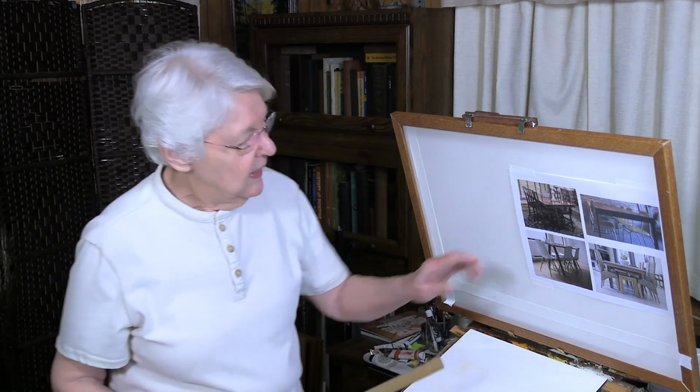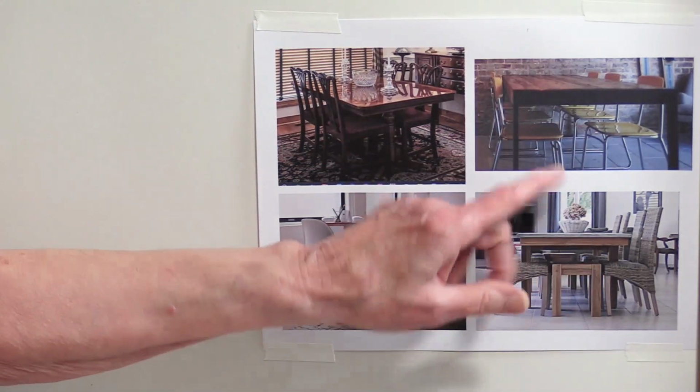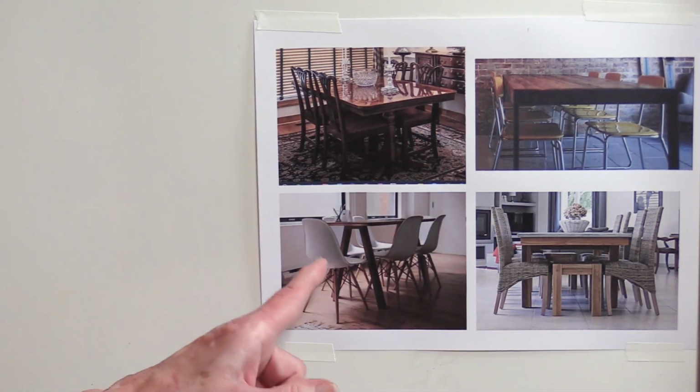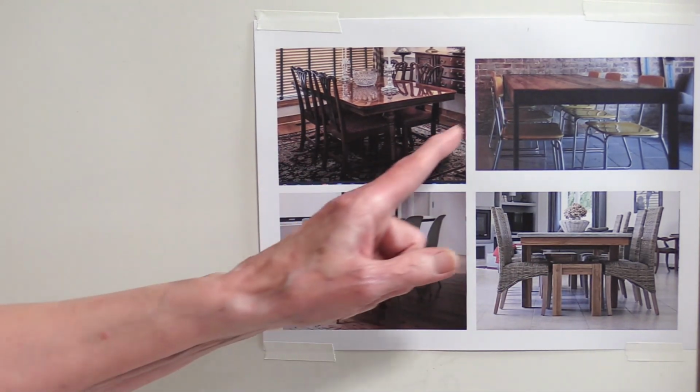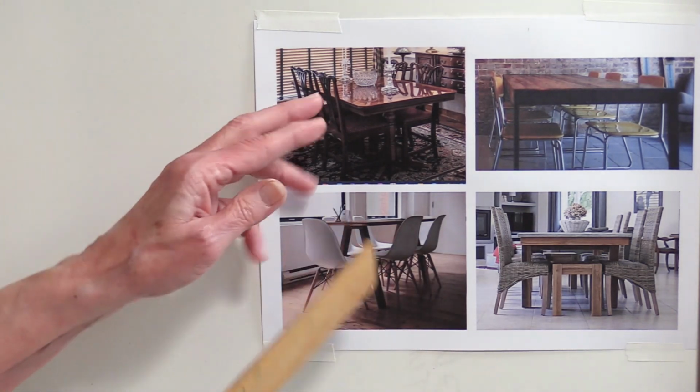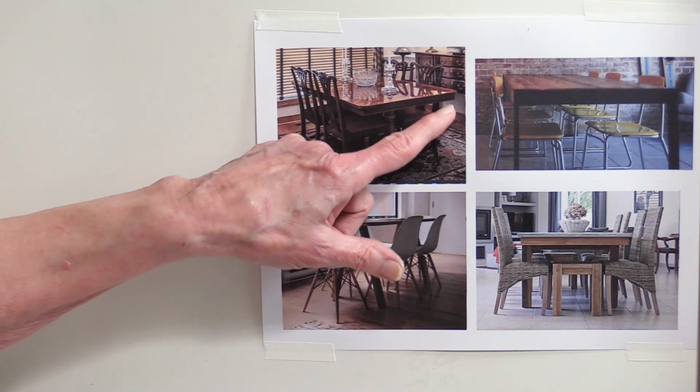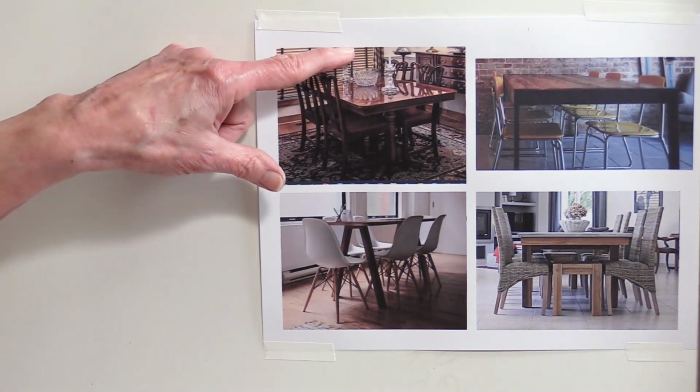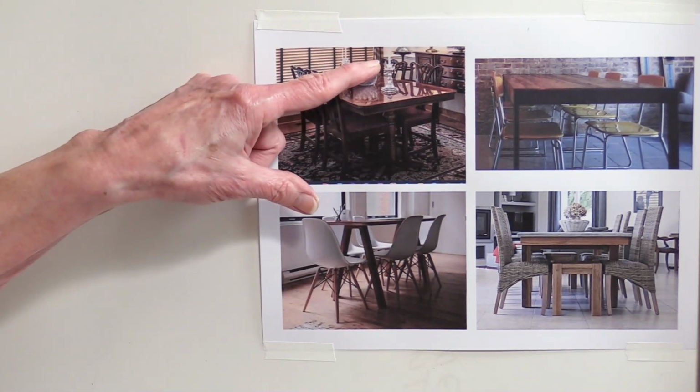Let me show you. I've got 4 photographs here of tables and chairs. Not necessarily 4 chairs all around all of them, but I tried to get it close. So, what do you see here? Here, the eye level is above. You can tell that because you can see more of the tabletop.